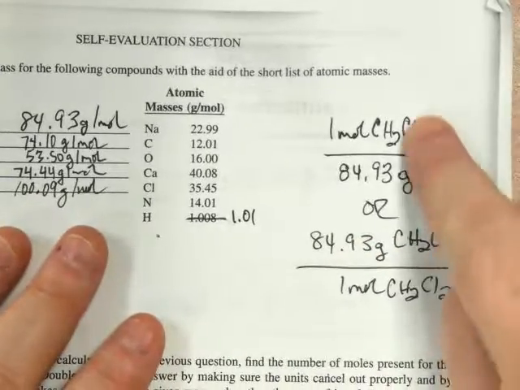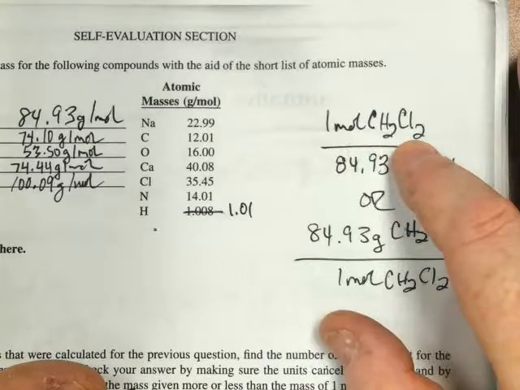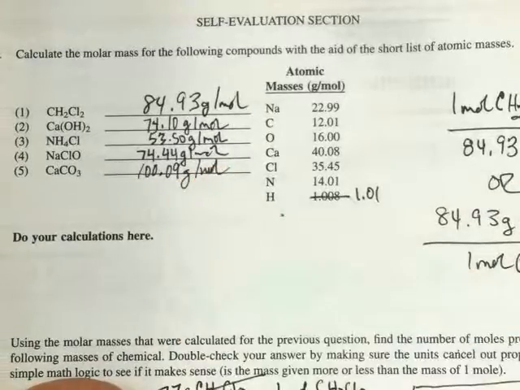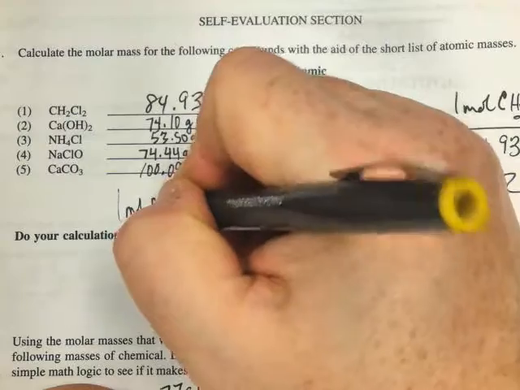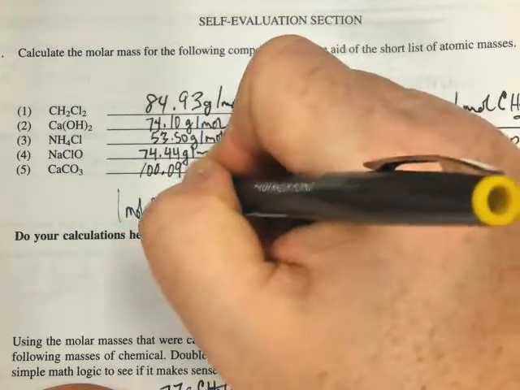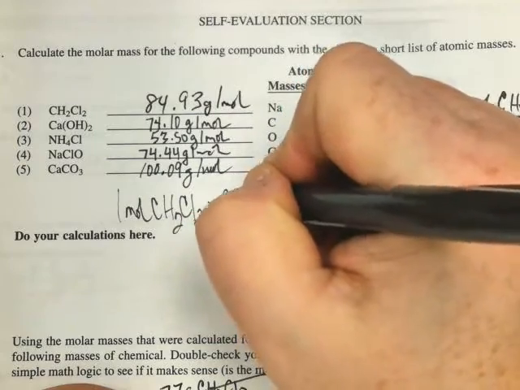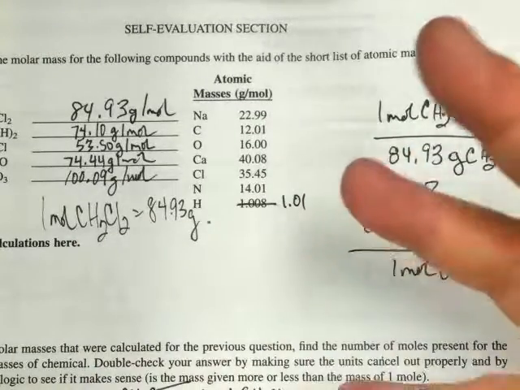You can put it into a stoichiometric problem by putting 1 mole over its molar mass or the molar mass over 1 mole. Or you can just write it as 1 mole of CH2Cl2 equals the molar mass in grams. Okay? So any one of these three is correct.